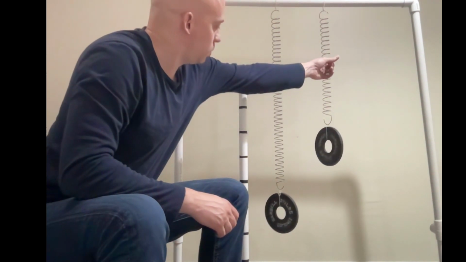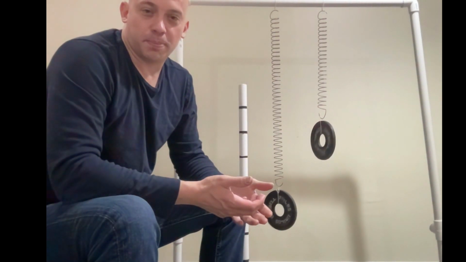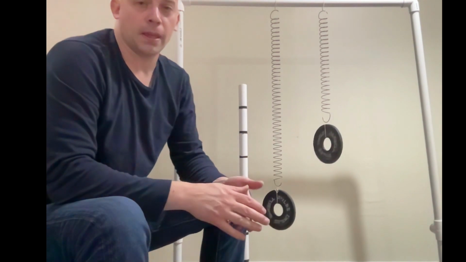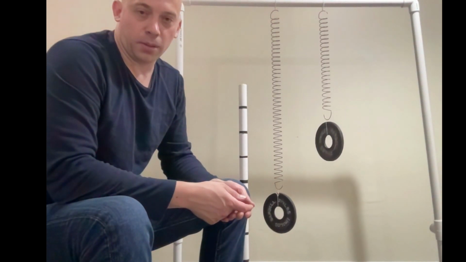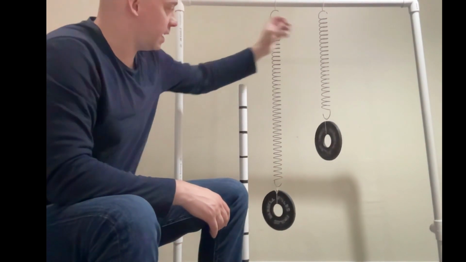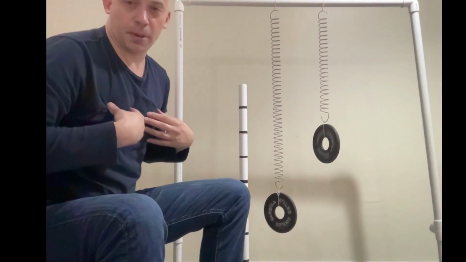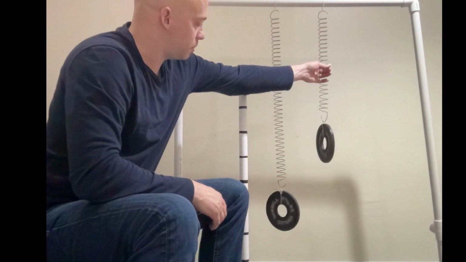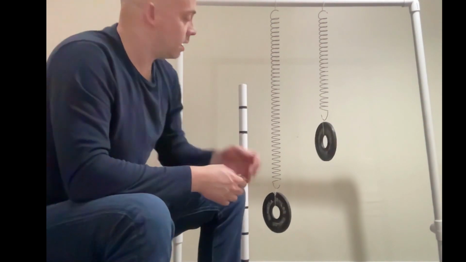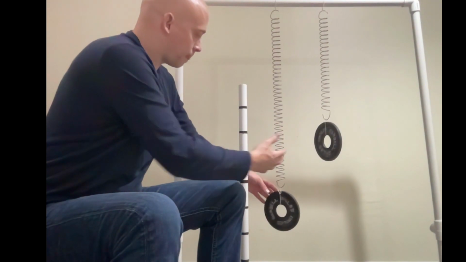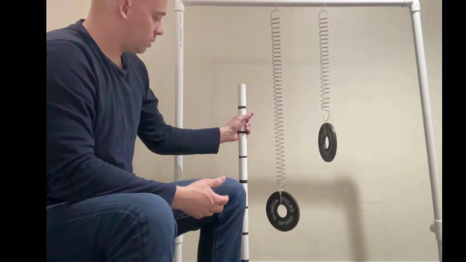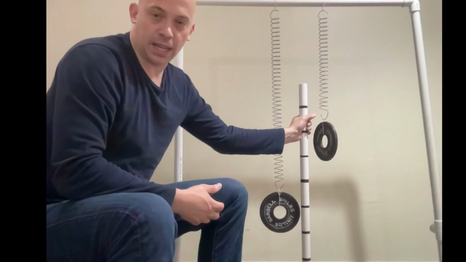Okay, so we've got setup 1 and setup 2. Let's pull them down by the same displacement because we want to keep everything the same except for the one variable that we're changing, which is the spring length. So I, as the experimenter, am deciding to set the spring length different for these two setups. But I want to keep everything else the same. The mass is the same. Also, I'm going to pull them down by the same amount. So let's pull each one down by 10 centimeters.